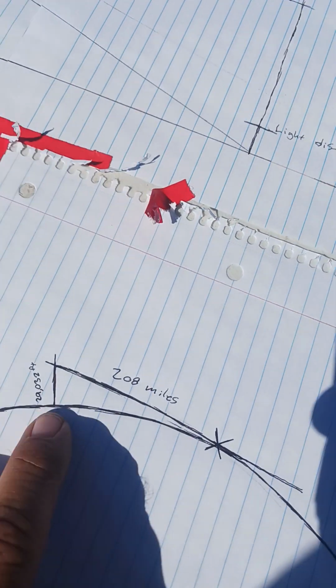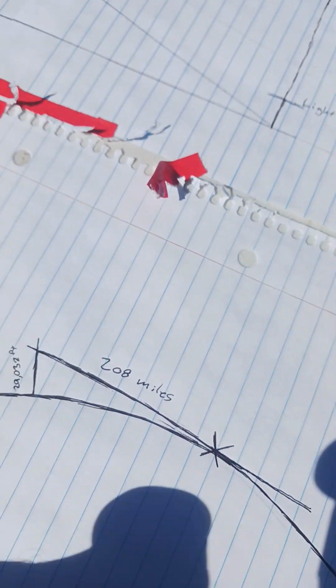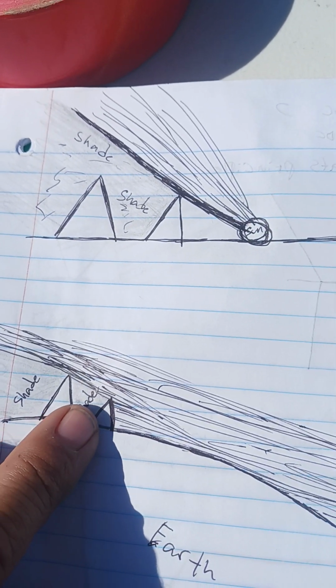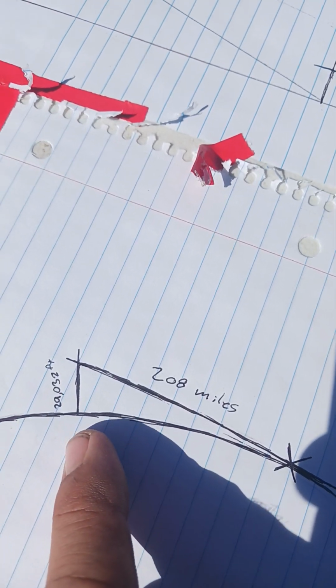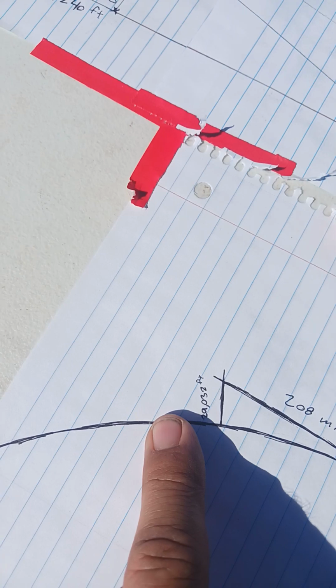But see, if I go from an elevation of Mount Everest to the horizon, like you have drawn here, right? Even though the sun's not touching that, you have 208 miles of distance between this intersection and this height.